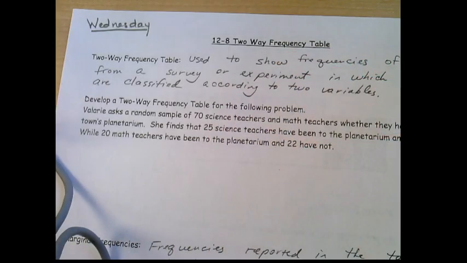All right, folks, we're going to get into two-way frequency tables today and look at some analysis here. Here's what I'll tell you. You will see two-way frequency tables on the ear test here in a couple weeks. So it'll be important to really pay attention here and hopefully grasp everything that we're looking at. So, hey, let's get into it.